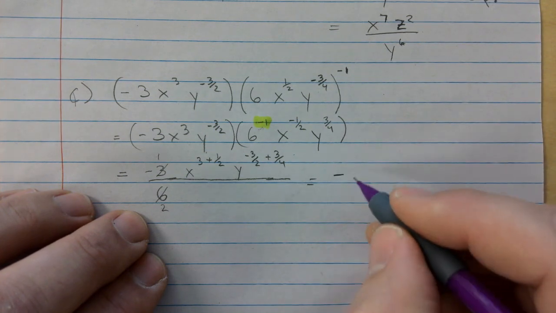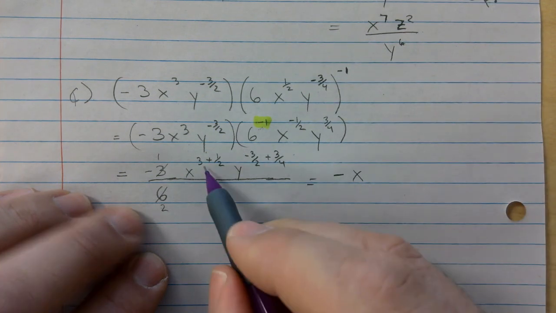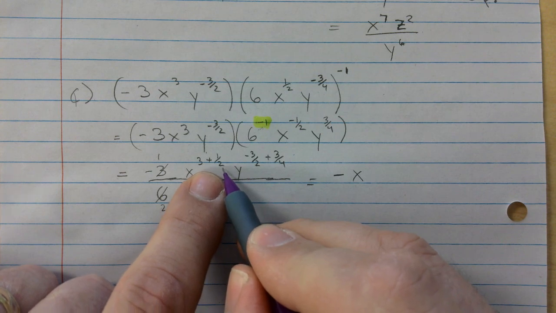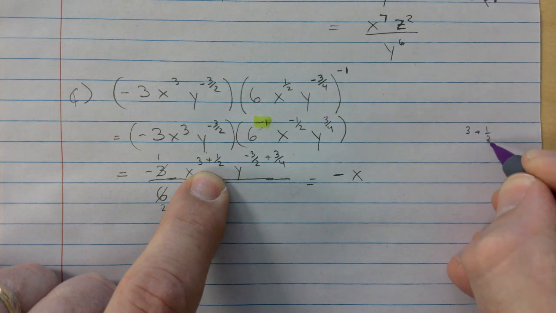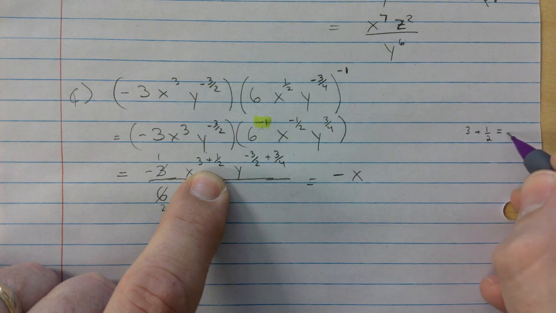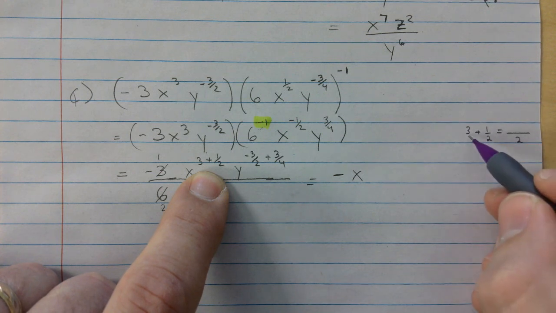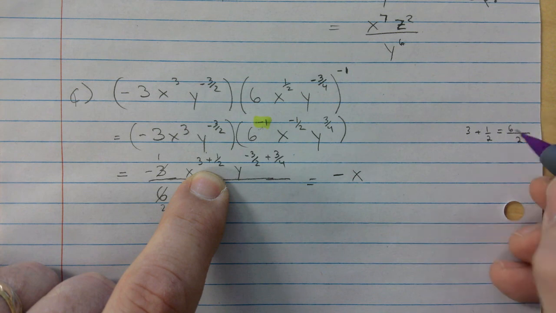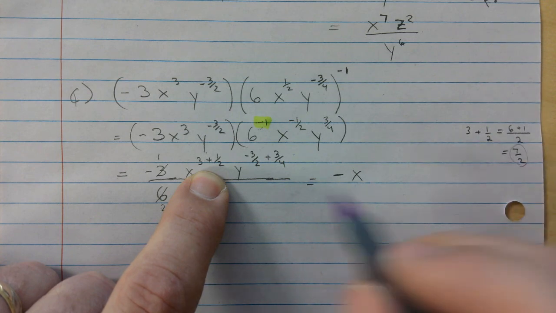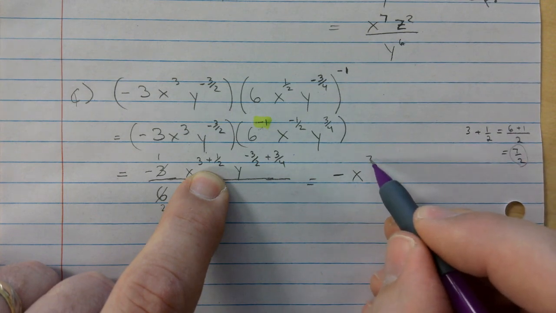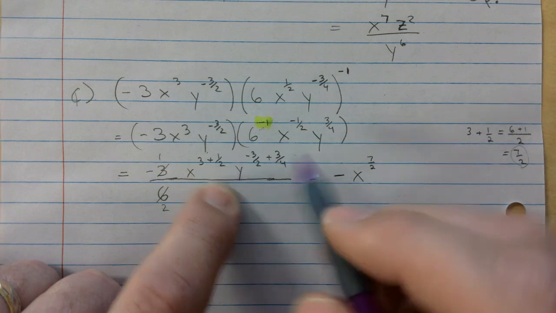So it's negative x to the, what's 3 plus 1/2, right? You can do that on the side here. 3 plus 1/2, a common denominator of 2. That'd be 6 plus 1. That's 7 over 2. Right? So that's 7 over 2, like that.